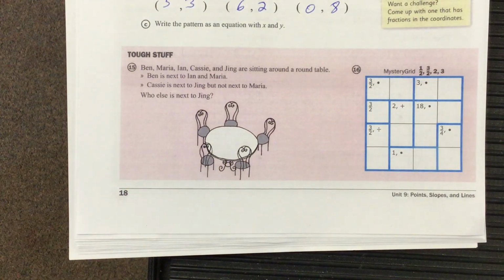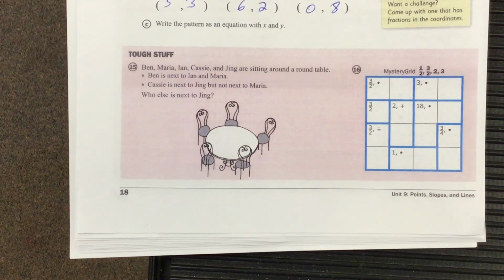Landon, you drew on my homework. Landon, sit down, please. Oh, that is your homework. I thought that was your workbook still.